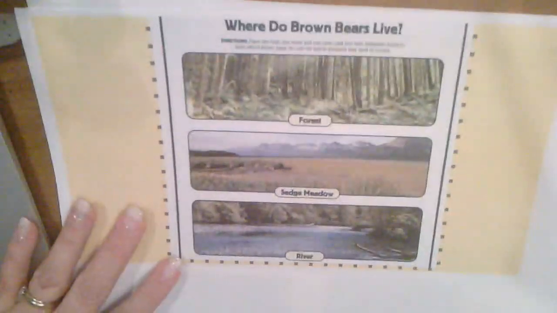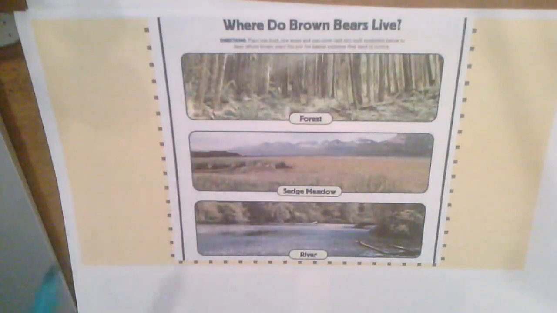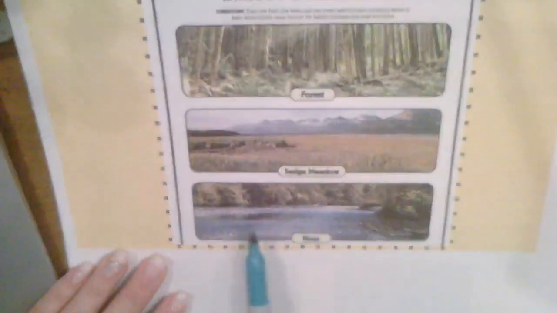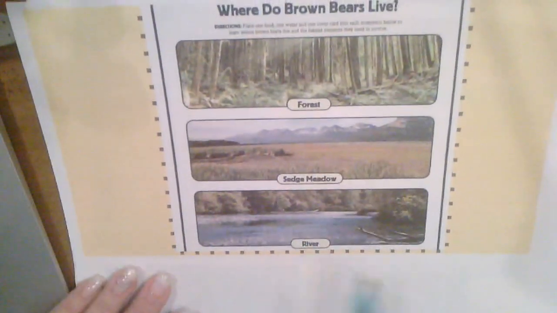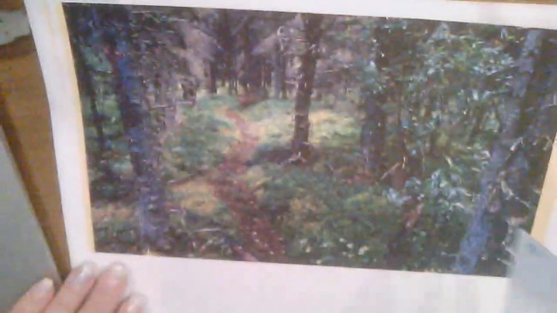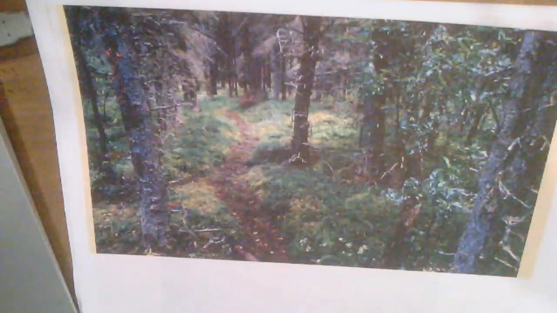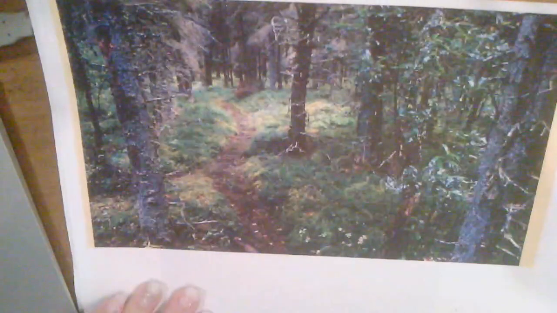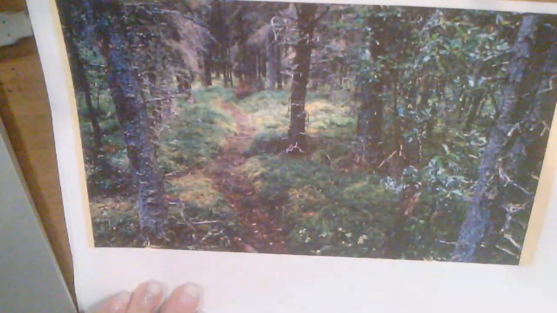Here it shows us, here they live in the forest. Here they live out in meadows. Here they live near rivers. They don't live in the river, they live near water, so they'll have something to drink. Here we can see the forest again. That would be a good place for brown bears to live. Looks like they could get lots of food there.